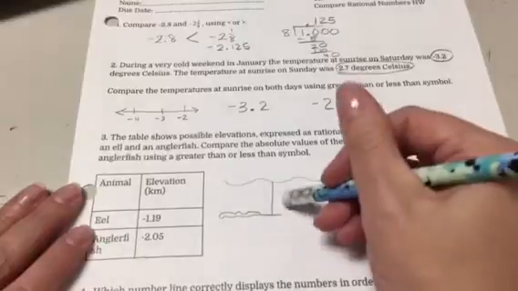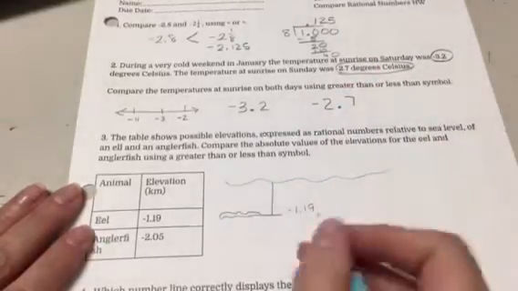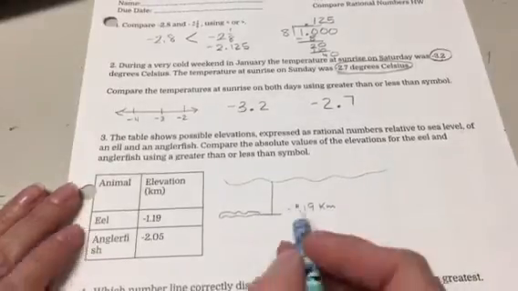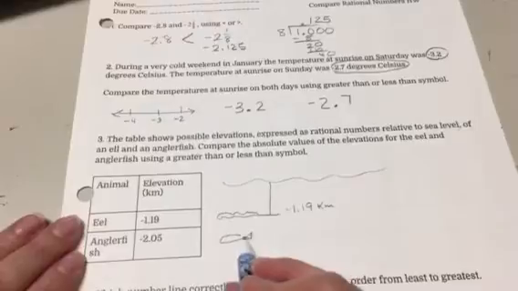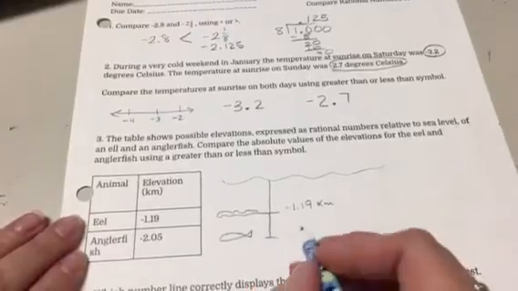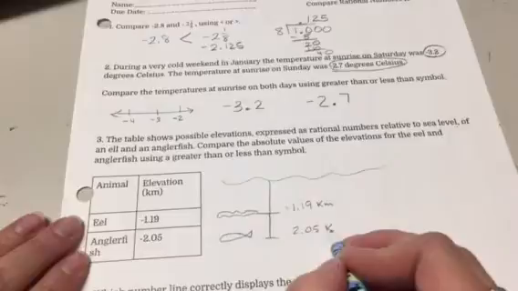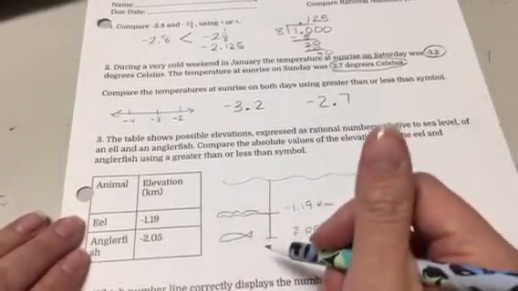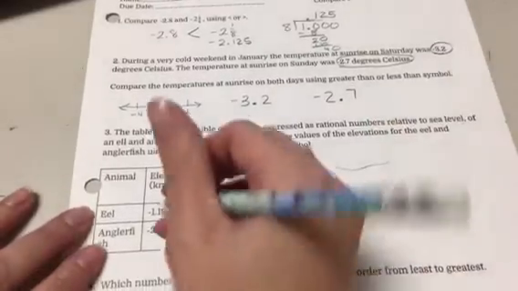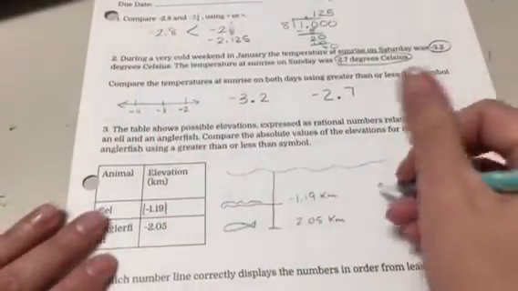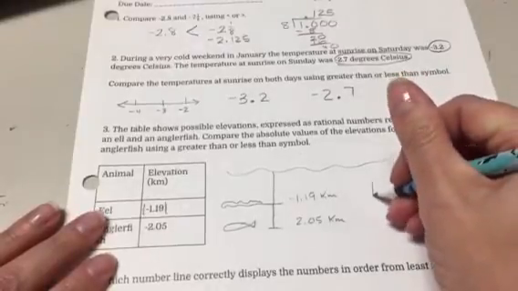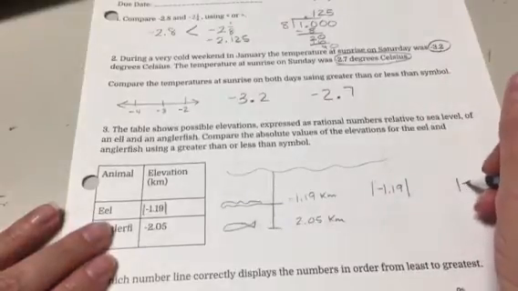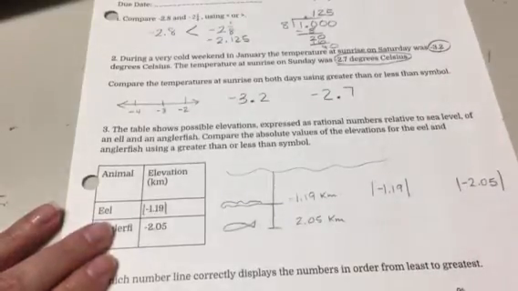But remember, when we're talking about distance, distance is always positive. So we would say it's 1.19 kilometers below sea level. And then if we had this fish, it's going to be a little bit deeper. The fish is 2.05 kilometers underwater. Okay, so we want to compare the two, and when we compare with distance, we're using those absolute value signs. So I'm going to set this up for you. The absolute value of negative 1.19 and the absolute value of negative 2.05.